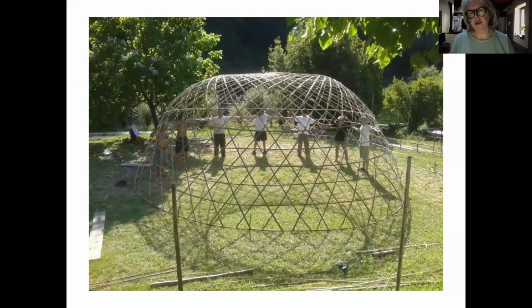So this was the outcome of a workshop with participants who had no experience. And there again, the triaxial or kagome mesh is a very, very practical, efficient way of producing a largish structure. This one's about 8 meters in diameter. A couple of days' work with participants.